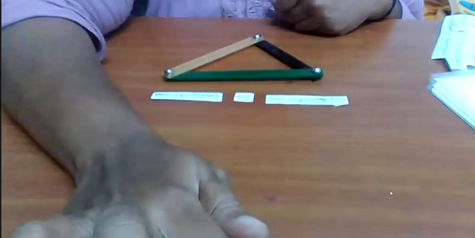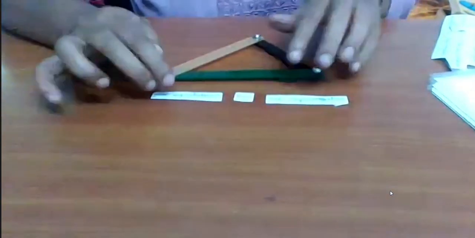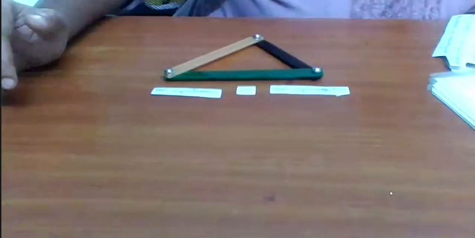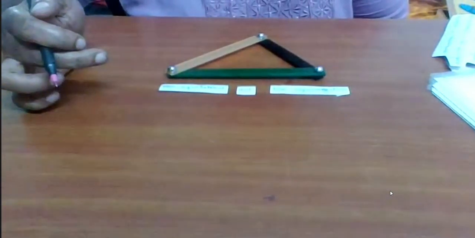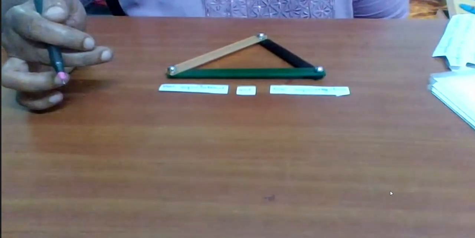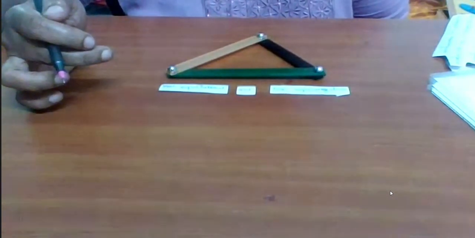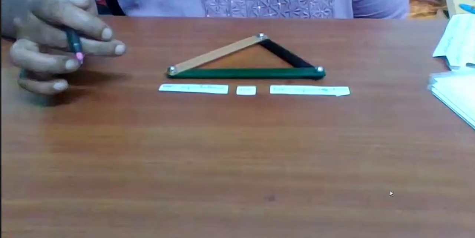Okay, Famita. What do we call this shape? Scalene. So is it regular or irregular? Irregular.